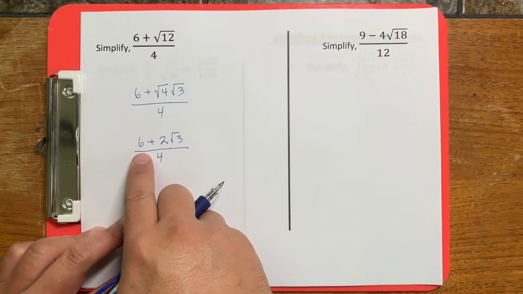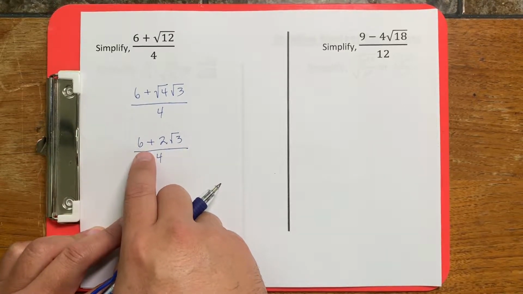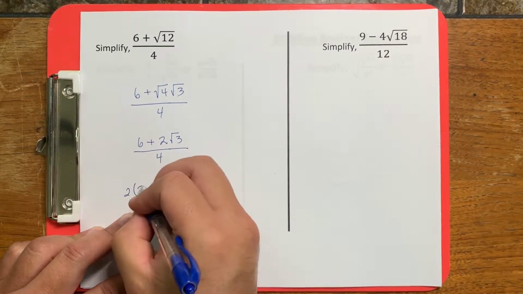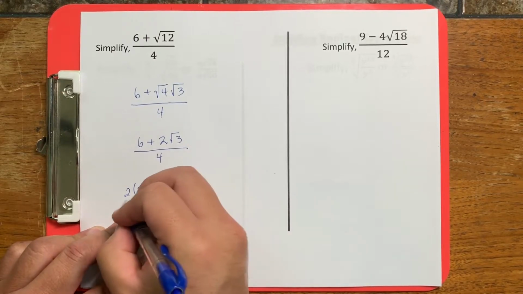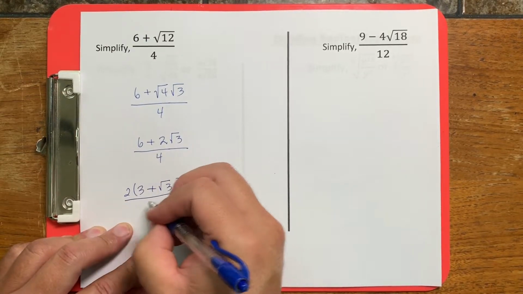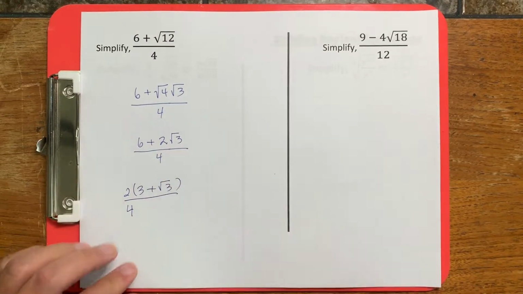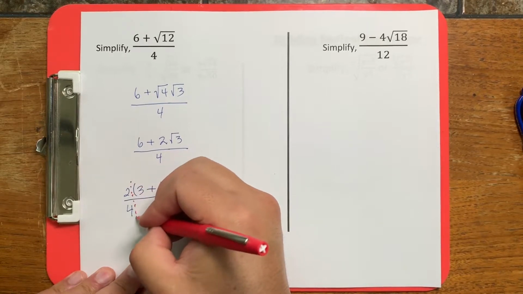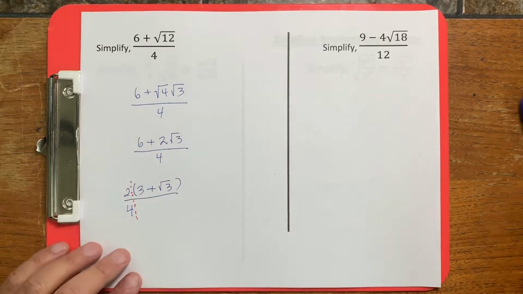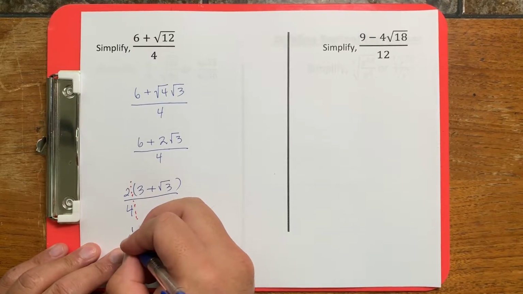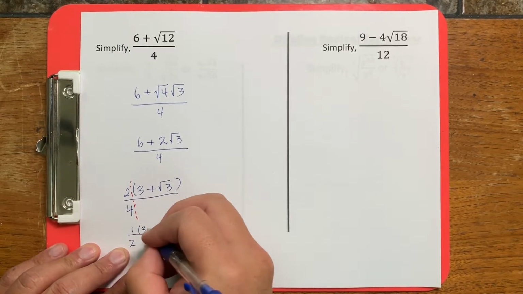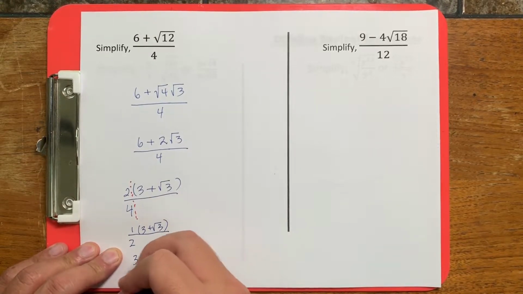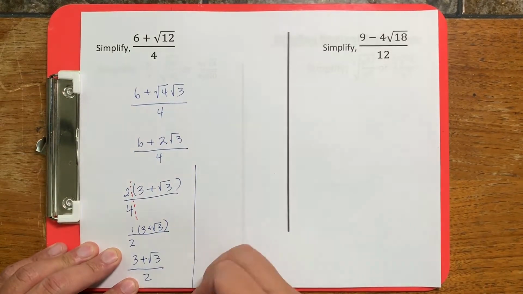So on top, the first thing I want to do is pull out a GCF. What number divides into 6 and 2? Well, that would be a 2. Okay, and I wrote the 4 here just so you could see that this right here, treat it like a fraction. This would turn into 1/2 if you were to simplify it. And then this would turn into 3 plus square root of 3 divided by 2. That's one way to attack it.